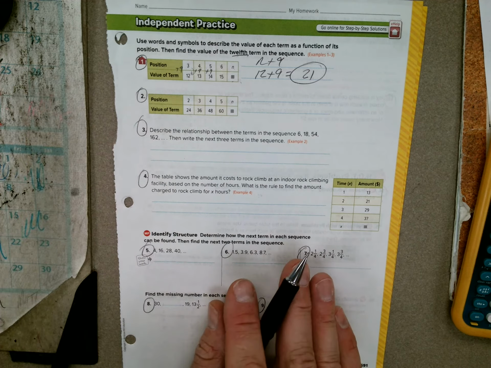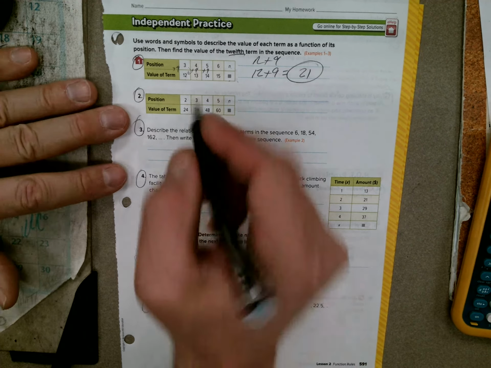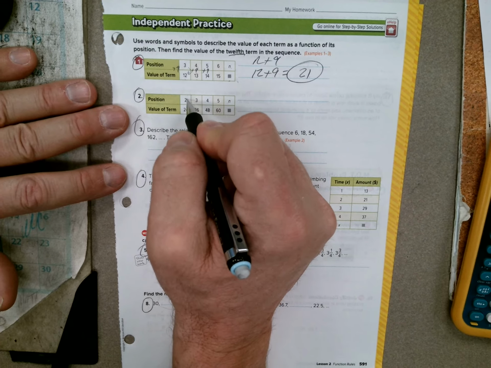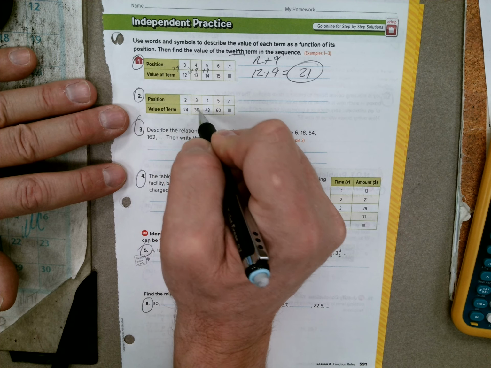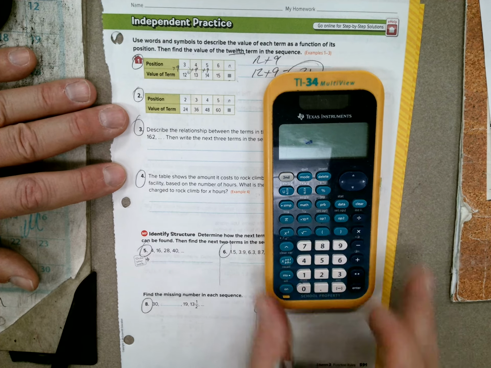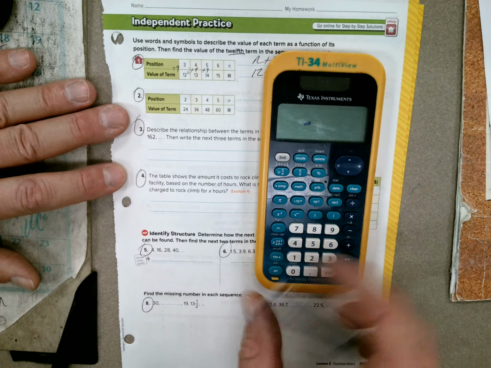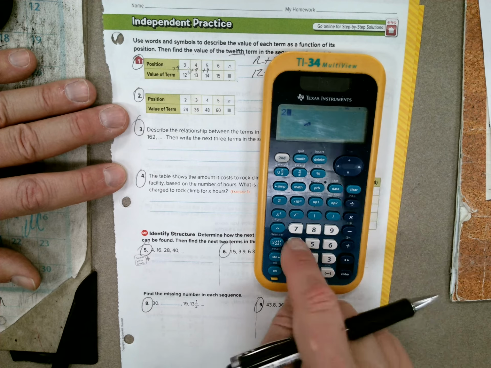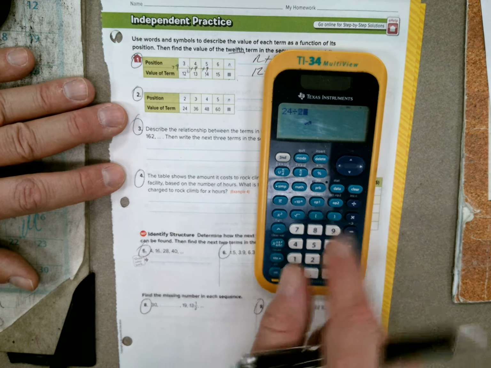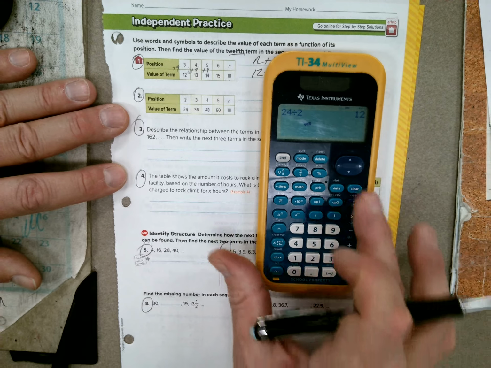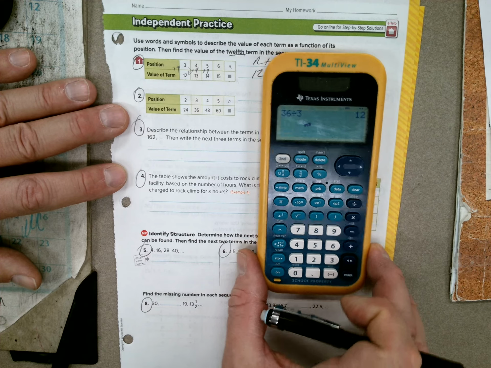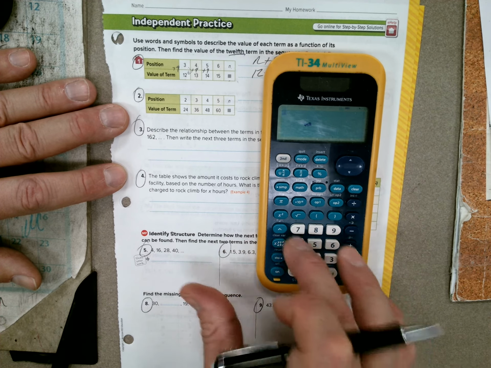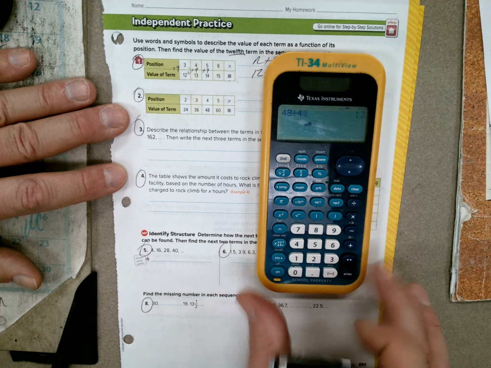Let's try that again. Okay, so this one's a little bit different. This would be plus 22. Plus 22 is 25. It's not adding. So what I would do now is grab my calculator and see if that could help me. I would take 24 and divide it by 2, and I get, of course, 12. Then I'm going to try 36 divided by 3, and I get 12. And the next one, 48 divided by 4, and of course I get 12.